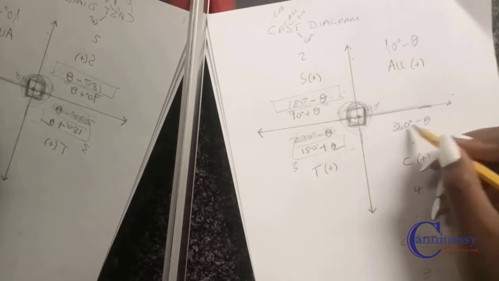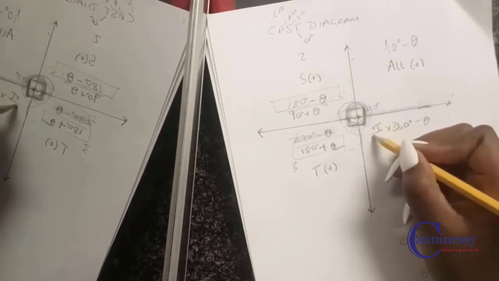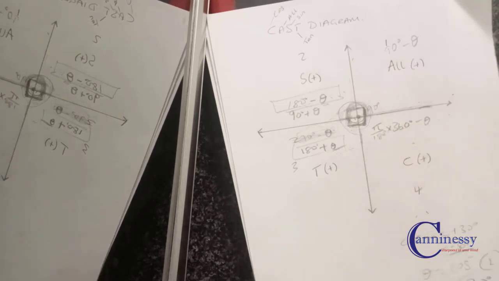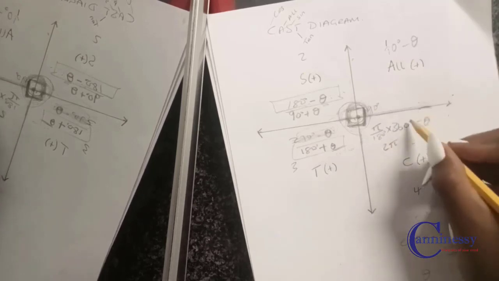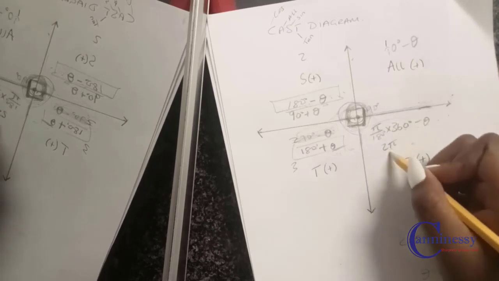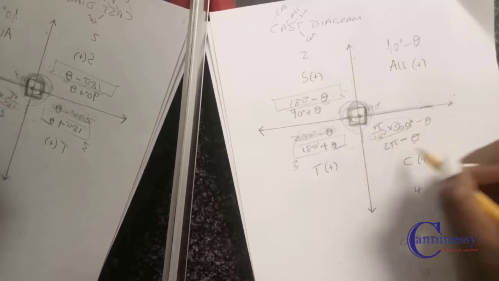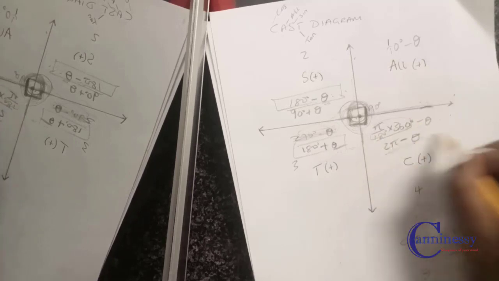This 360, if we convert it to radians by multiplying by pi over 180 degrees, we get 2 pi. So 360 in radians is 2 pi, and then we just say minus theta. That is the condition in radians: 2 pi minus theta.